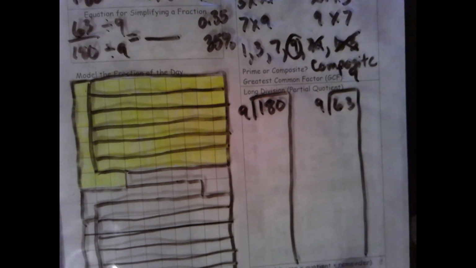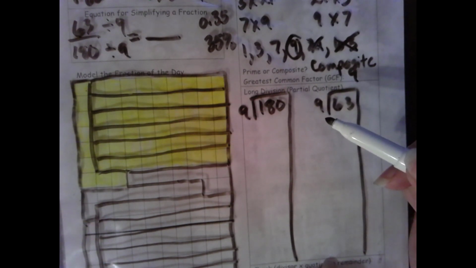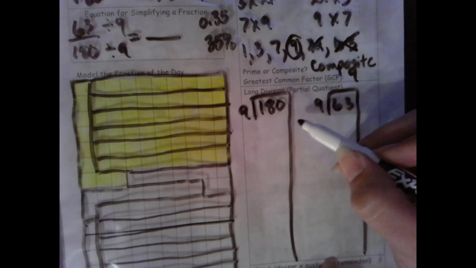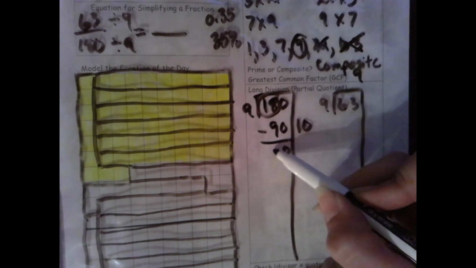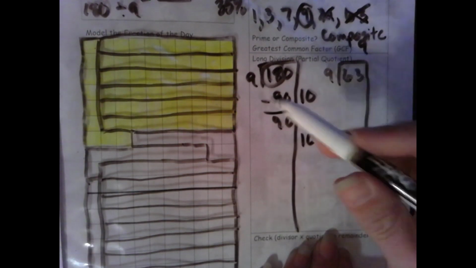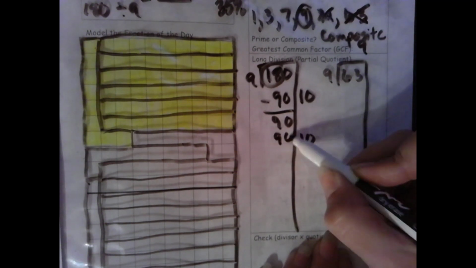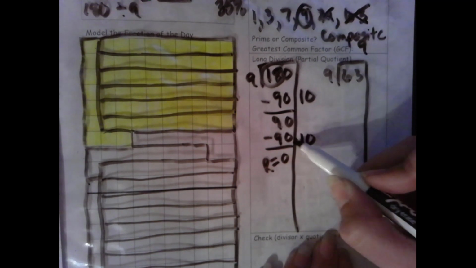Alright, so say you didn't know that 20 times 9 was 180. You could just do 10 times 9. 10 times 9 is 90. Number's the same, zero is a game, and then 18 take away 9 is 9. Well, that's another group of 10 nines. 10 times 9 is 90. Number's the same, zero is a game. So that's our remainder. Add our 2 tens, and we get 20.